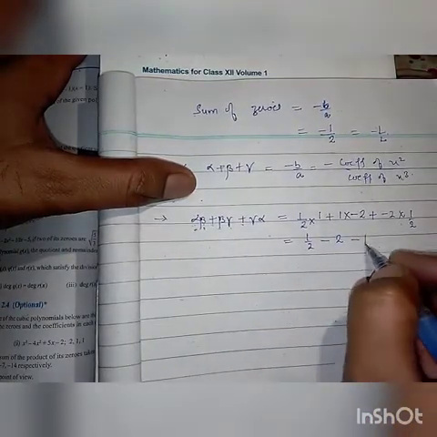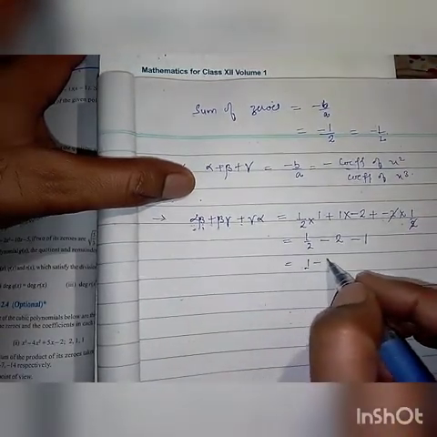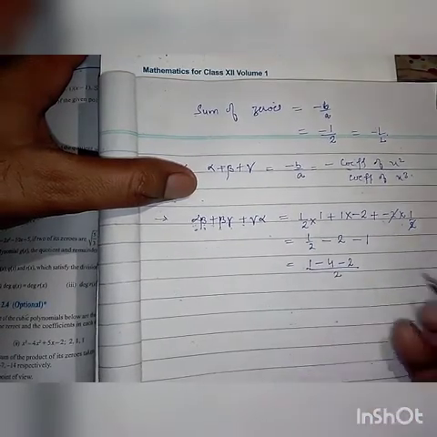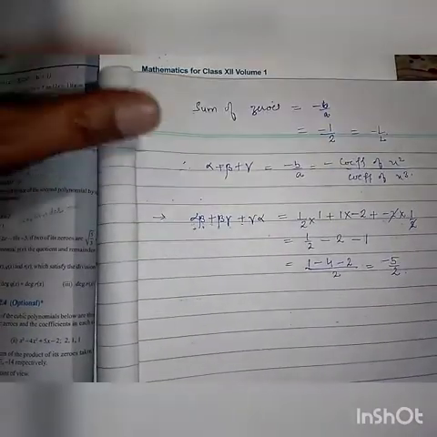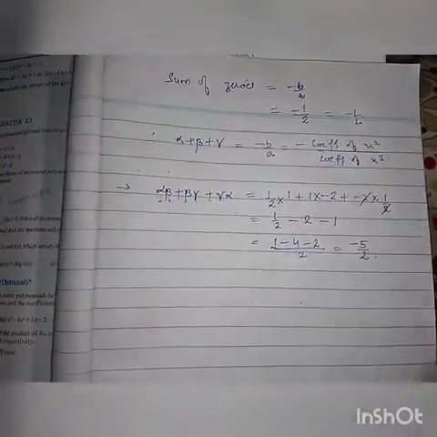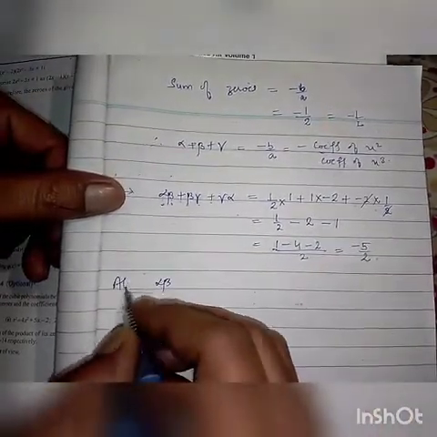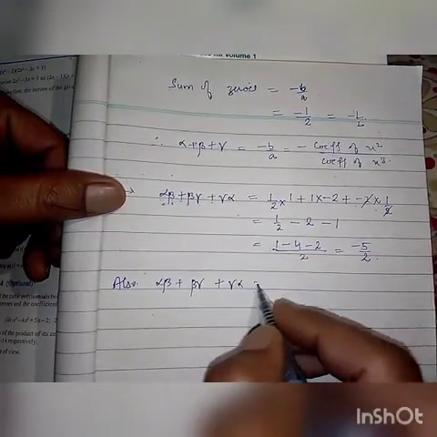So how much do you get here: 1 minus 2, 2 ones are 2, overall 2 is there. That is equal to minus 5 upon 2. So everything depends on your calculation. Now also alpha beta plus beta gamma plus gamma alpha is equal to c upon a. The formula is c upon a.